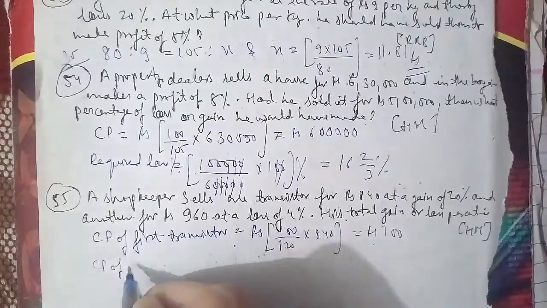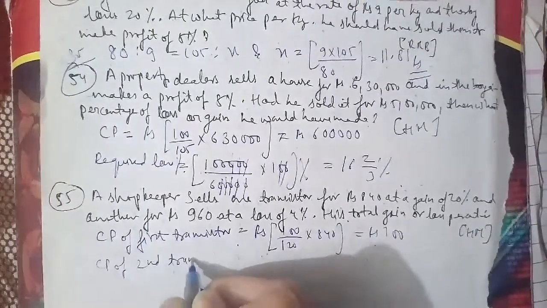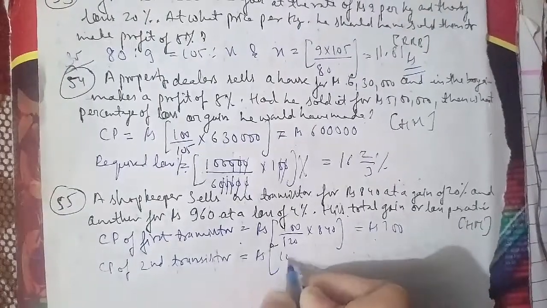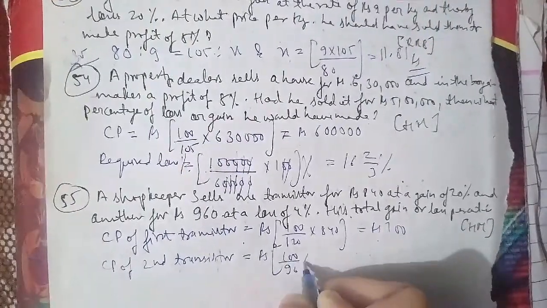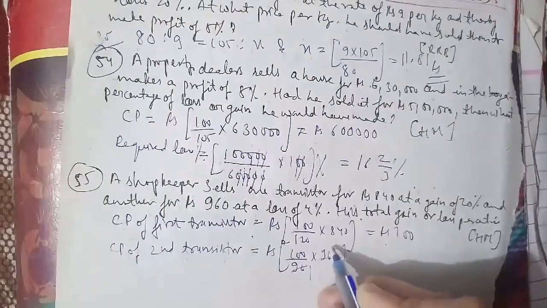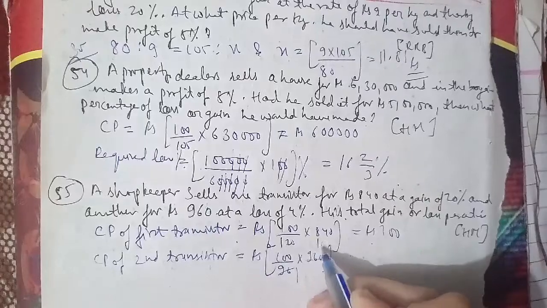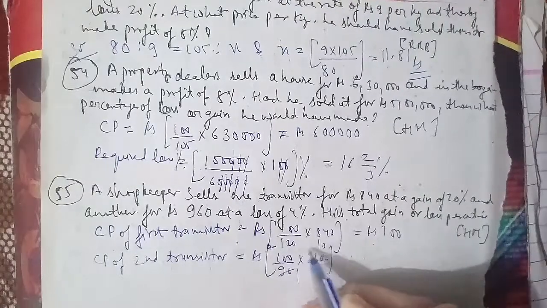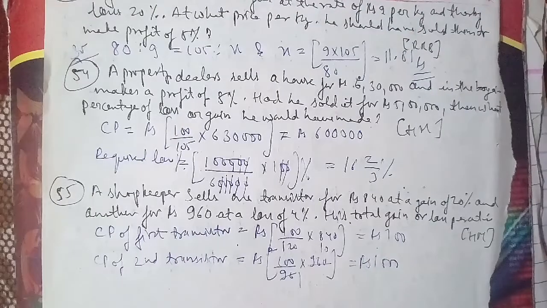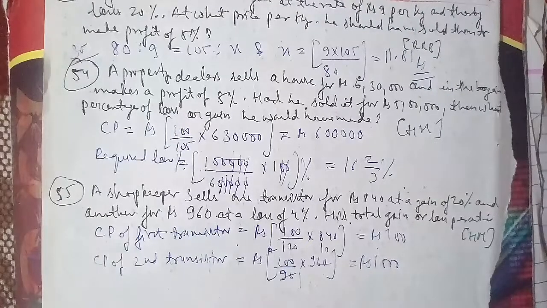CP of second transistor equals to rupees 100 upon 96 into 960. 96 ones are 96, 96 tens are 960. So 10 into 100 is equals to rupees 1000. Now we find the CP for the two transistors together.